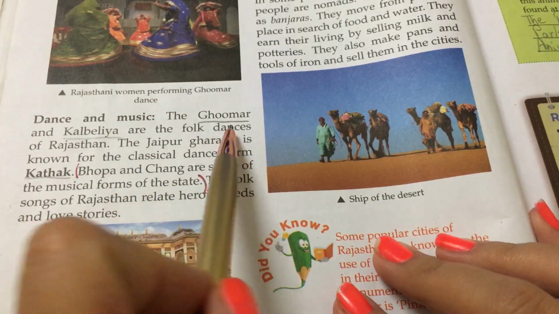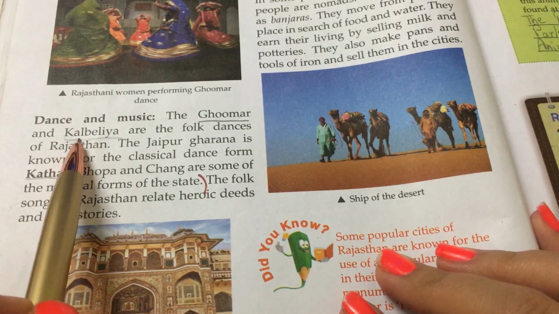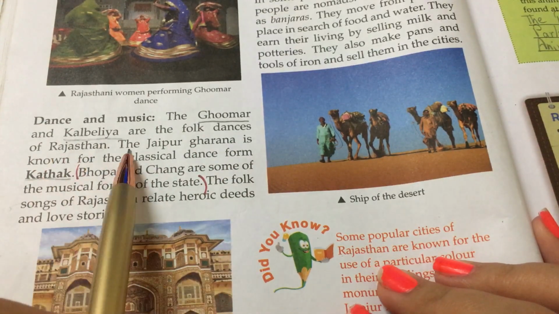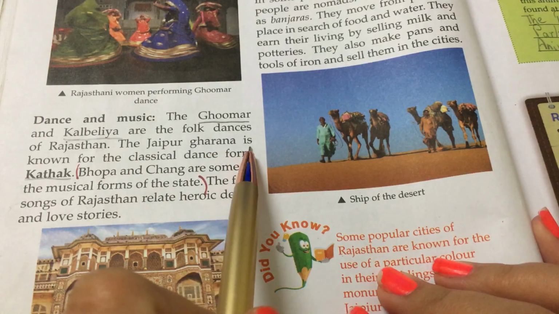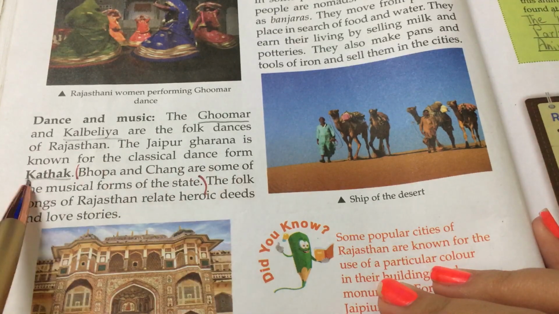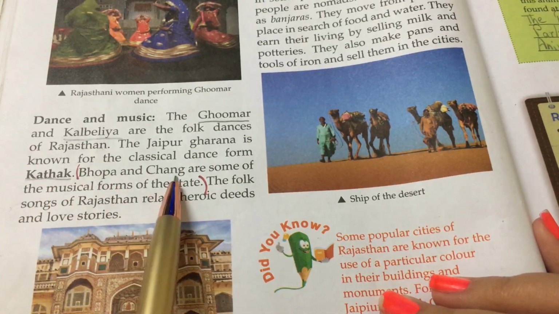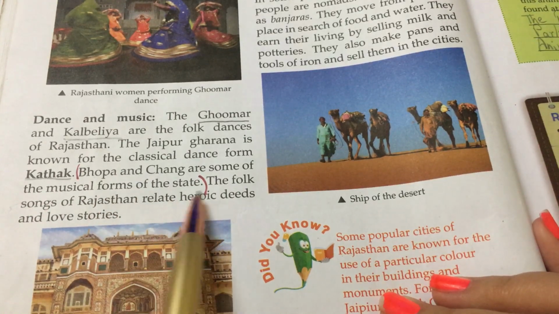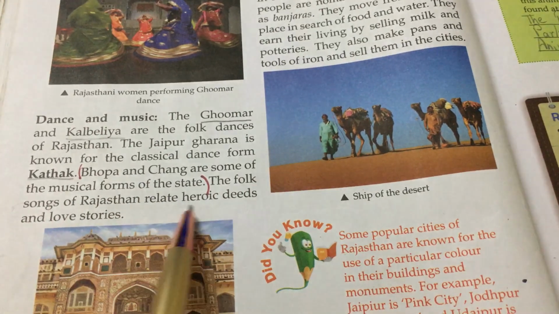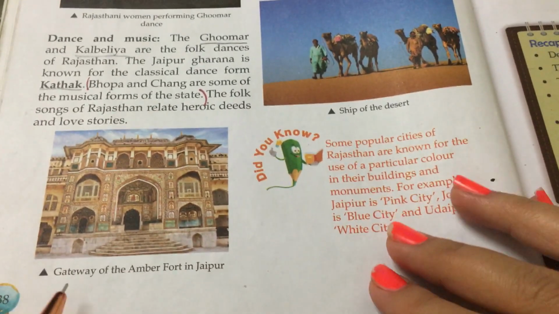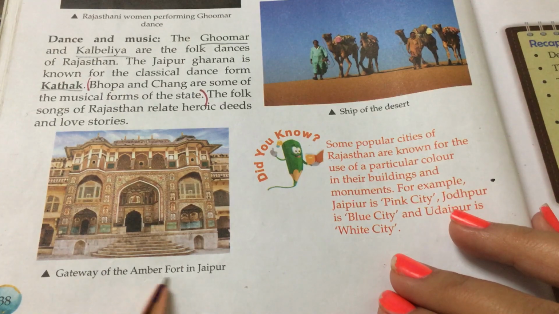Dance and music. The Ghumar and Kalbelia are the folk dances of Rajasthan. The Jaipur Gharana is known for the classical dance form Kathak. Bhopa and Chang are some of the musical forms of the state. The folk songs of Rajasthan relate heroic deeds and love stories. And this is the picture of the gateway of the Amber Fort in Jaipur.